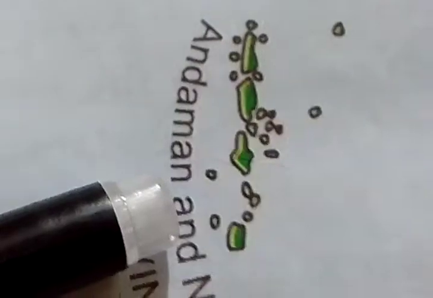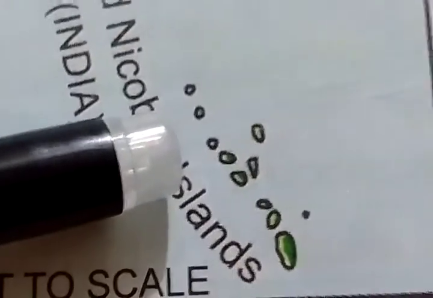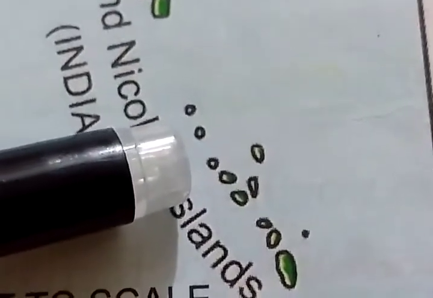The northern cluster of islands is known as Andaman, and the southern cluster is known as Nicobar. Andaman here and Nicobar here. Port Blair is the capital of Andaman and Nicobar.